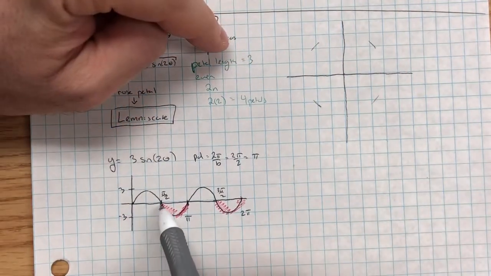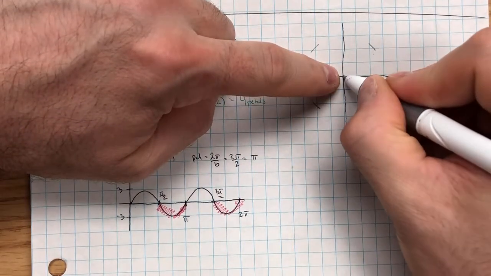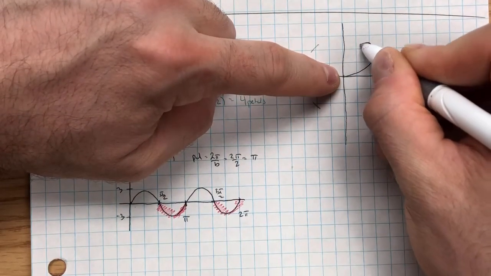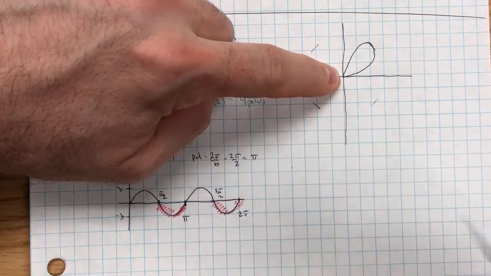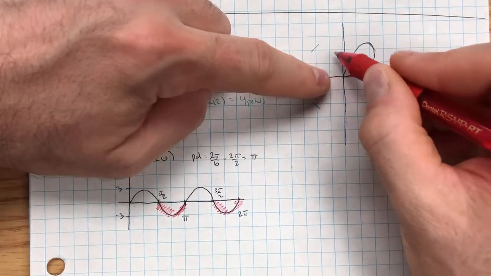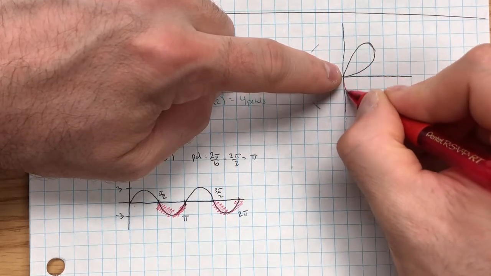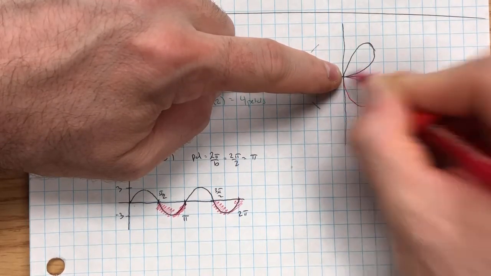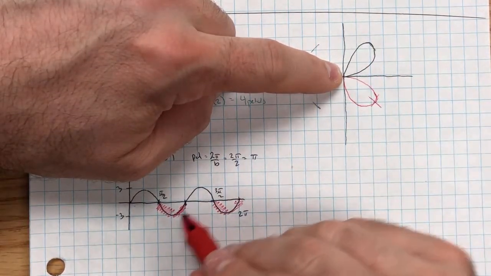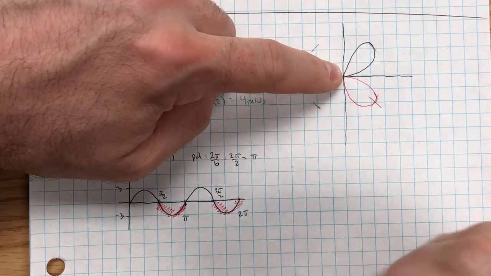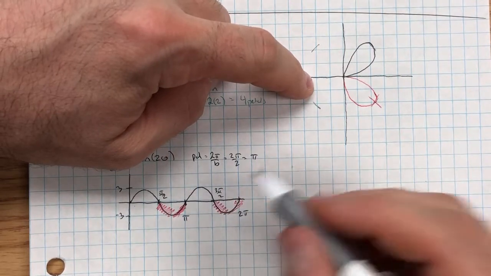So from 0 to pi over 2, or from 0 to 90, I have a value going out to 3. So my graph is going to go out to 3 and back. When I move into the second quadrant, my graph dips negative. So albeit I would like to draw a rose petal out here, it's a negative rose petal, so it's in here. This part of the graph is not included. Not part of the graph because it's negative, and I can't take the square root of a negative part of my graph. But when I go into the third quadrant, right here, I'm good.